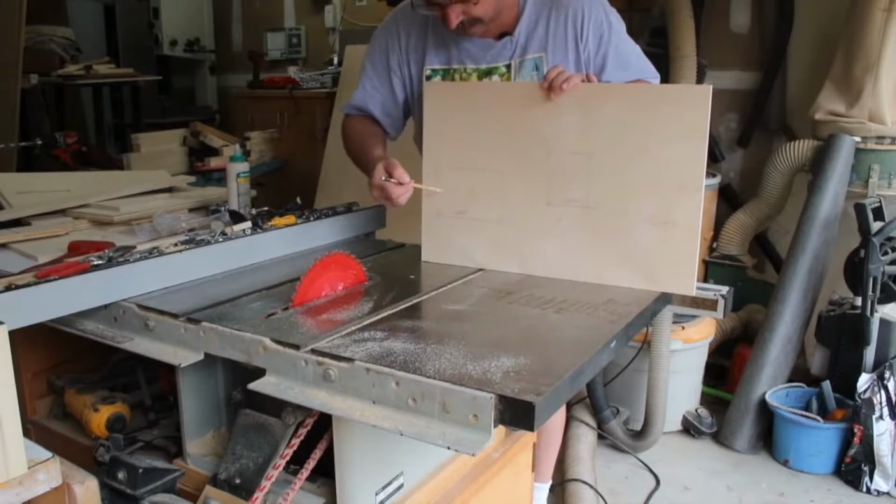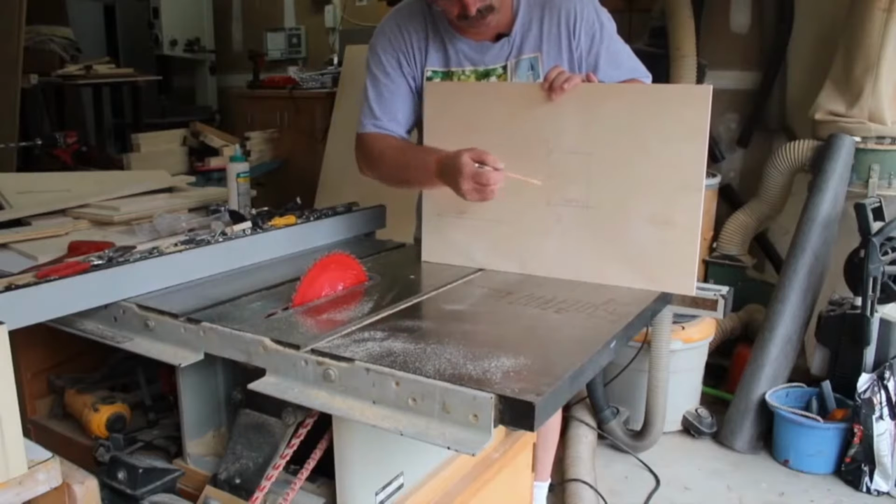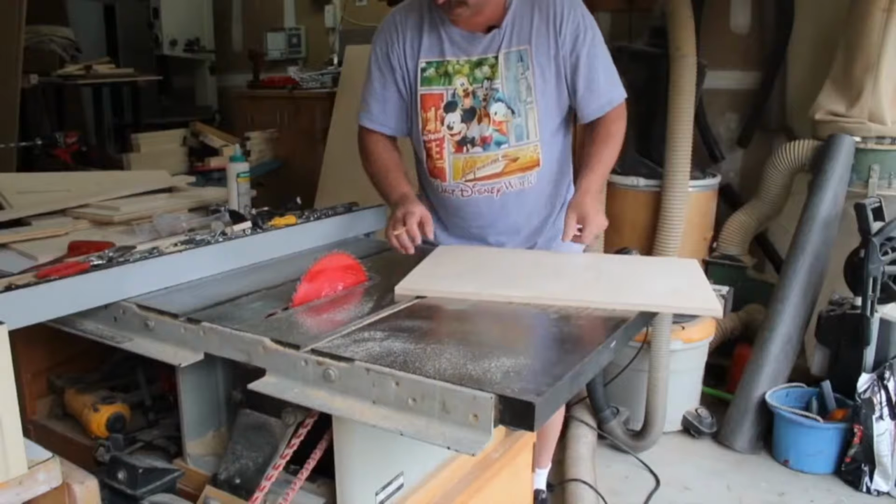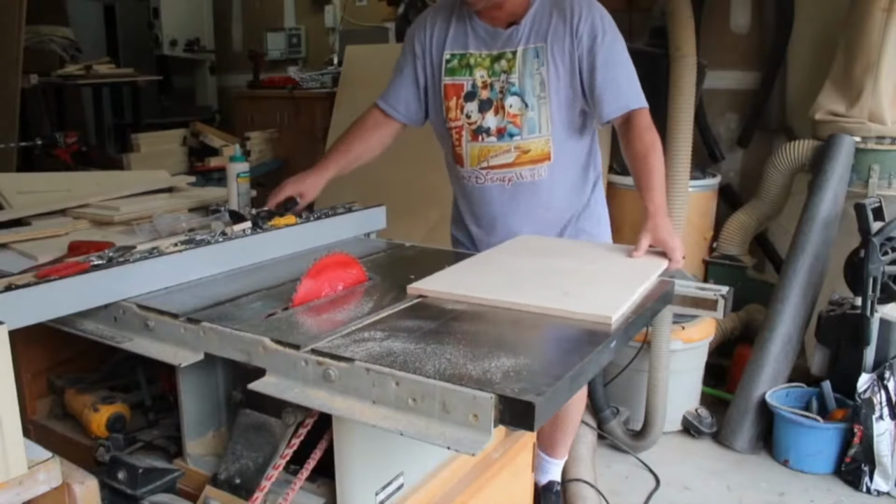And that's fine. So now what I need to do is I need to cut out these holes. There's a real easy way to do that without tearing it out. Let me show you how I go about doing that. First thing I'm going to do is I'm going to clamp it.